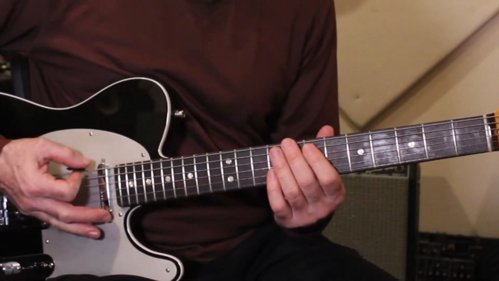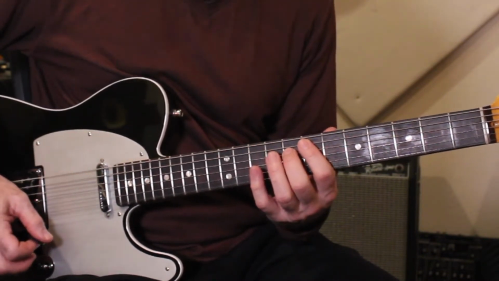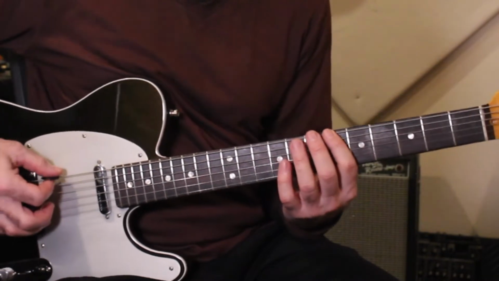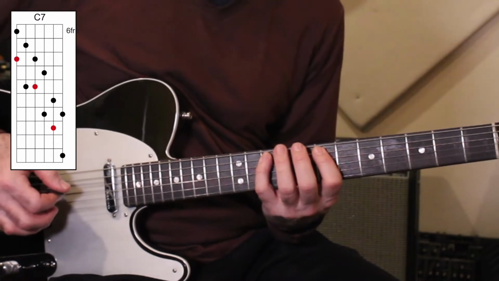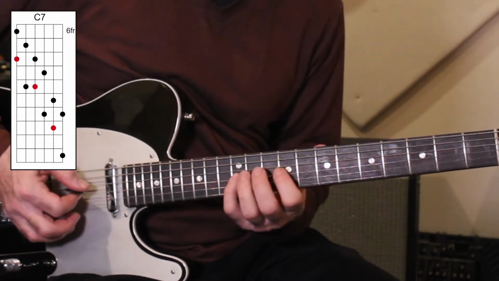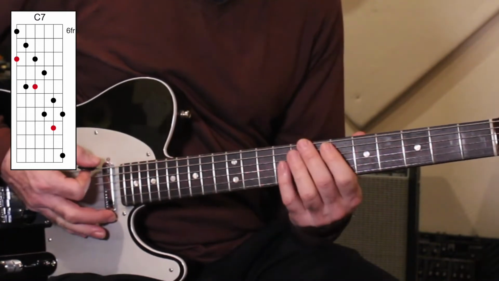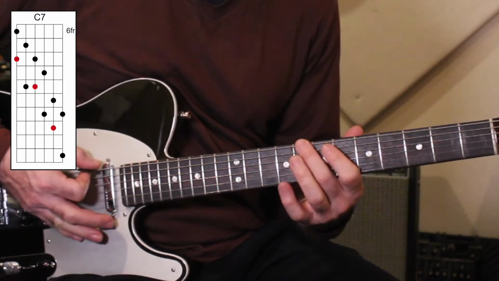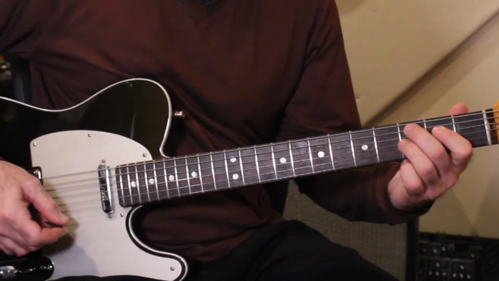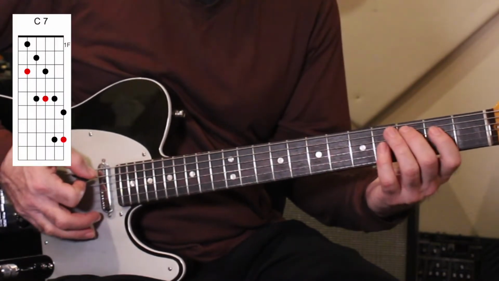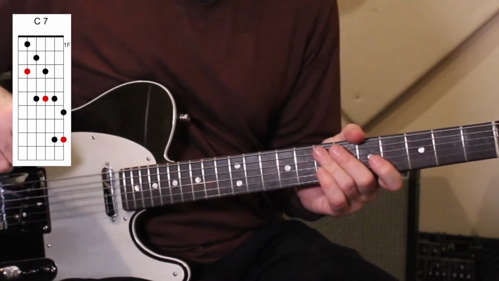So a dominant 7th chord is made up of root, 3rd, 5th, flat 7. And the shape I like is this. That's our chord shape, and we can move that up the octave as so. Now that's the shape when the root is on the low E string. If you have the root on the A string, you end up with a slightly different shape. So those are the two that you need to get acquainted with.